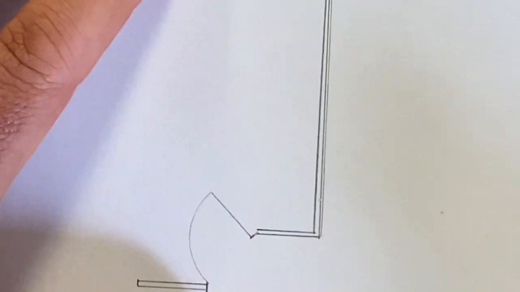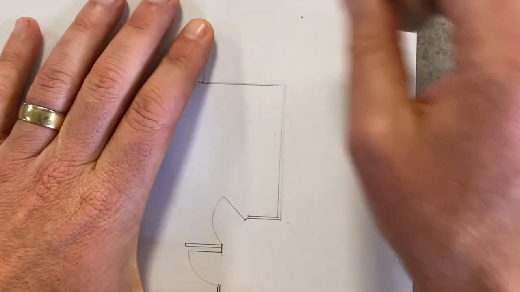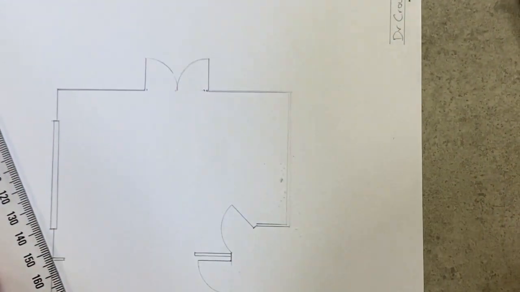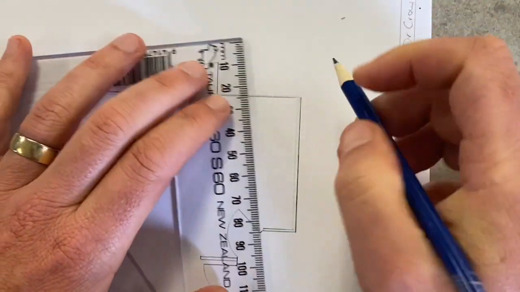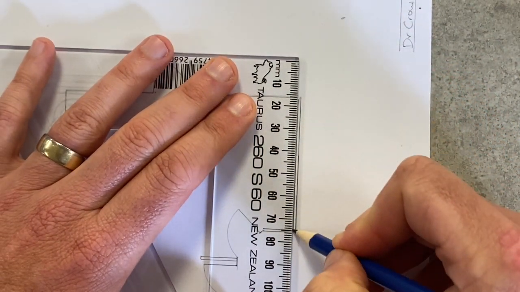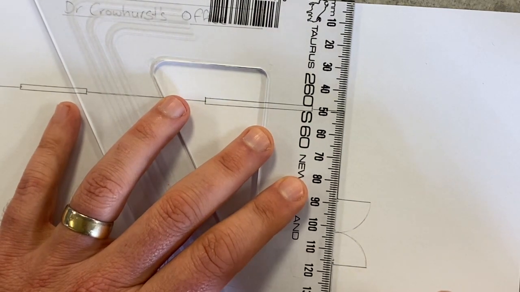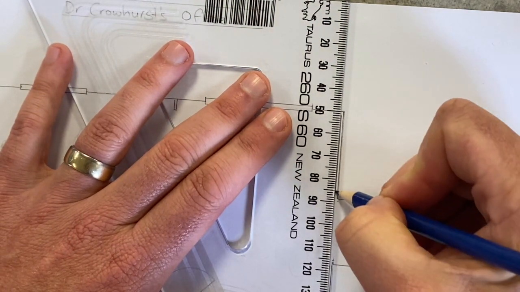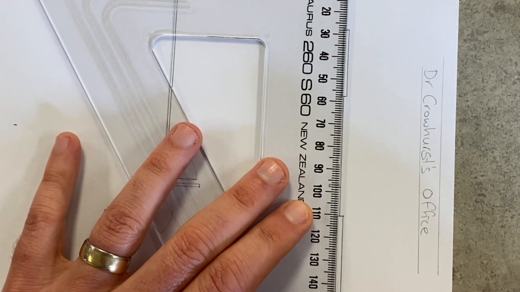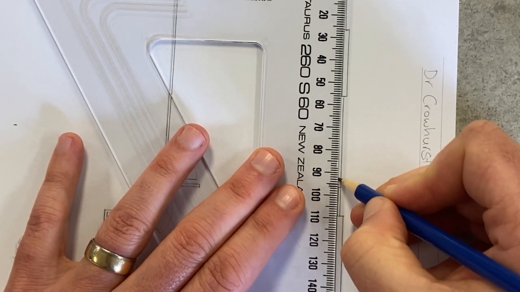Sorry, I missed out some of that, but that's a terrible one. So now I've got 3 lines here, so I'll rub that out and do it again. Like I said before, just inside.